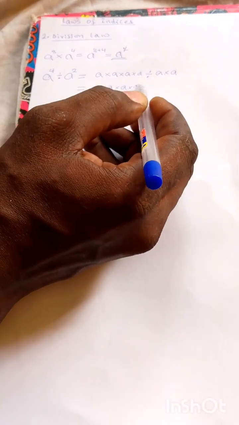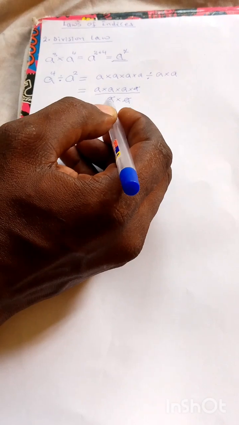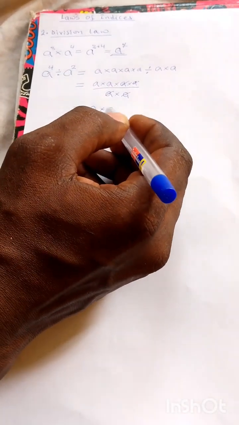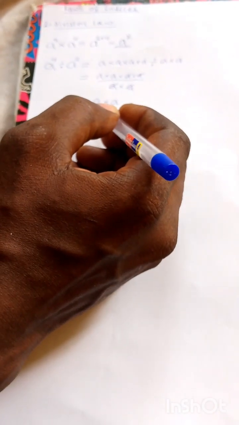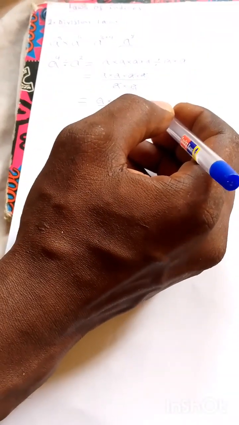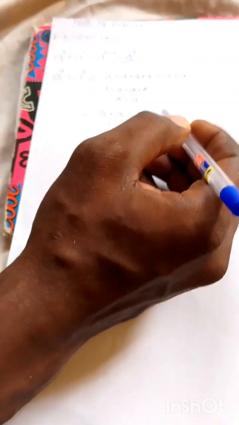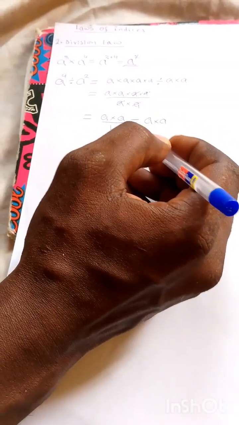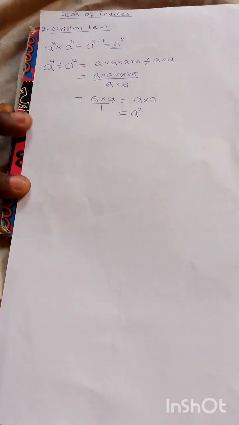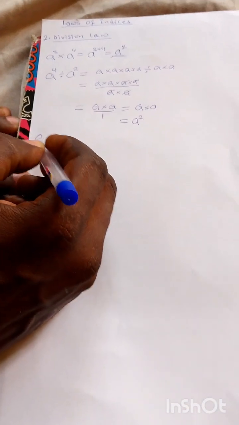Now if you look carefully, one a can go away with one a here. This other a can also go away with this a, so that what we have left will be a multiplied by a all over 1, because this is equal to 1, and anything over 1 is the same thing as a multiplied by a, which will be equal to a raised to the power of 2, because we are multiplying a by itself twice.